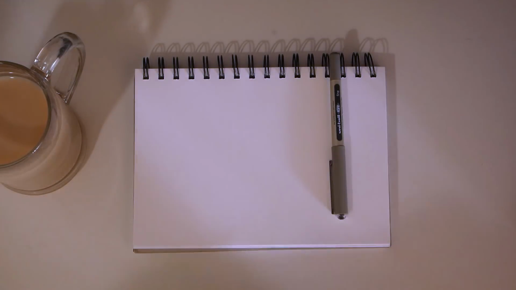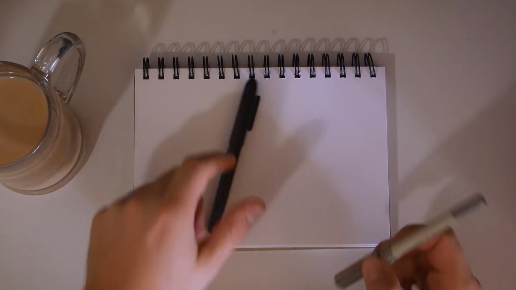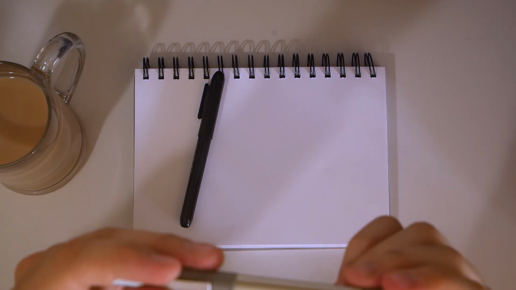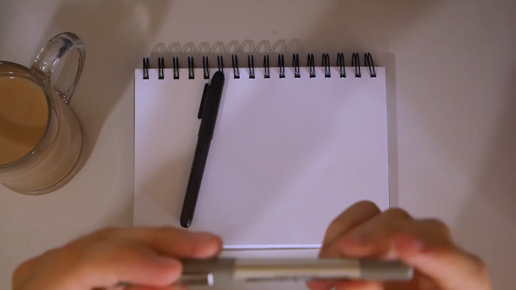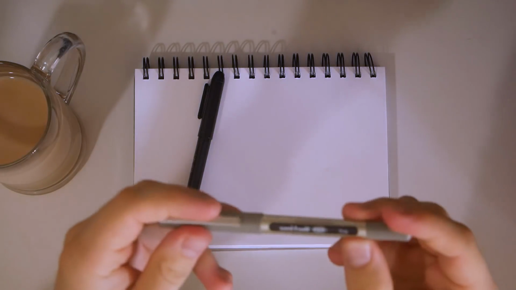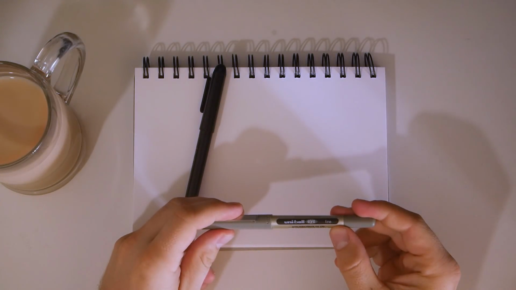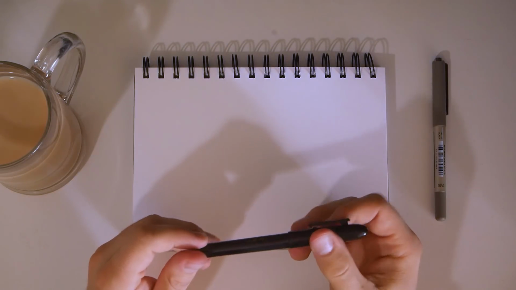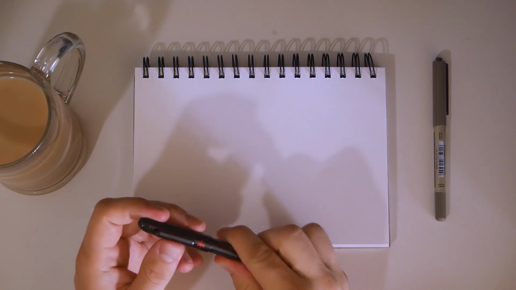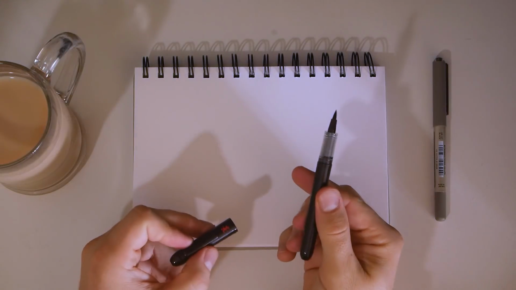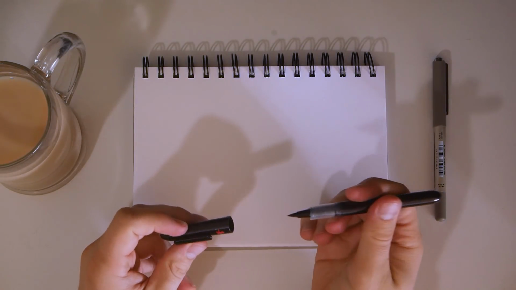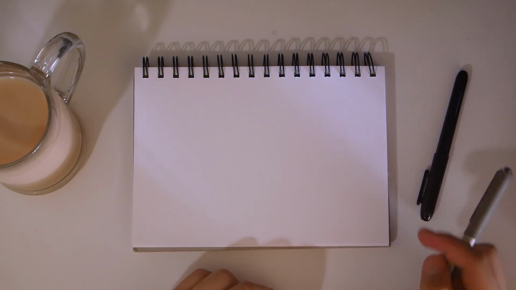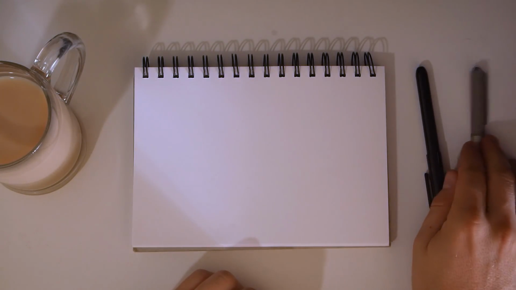Let me get my other pen. Okay, so what we're working with today, we have a Mitsubishi Uniball fine line. Maybe you can see it there. And I have, this is written in Japanese, I have a brush pen, and I'm going to use that for thick lines, this for thin lines, and see what looks good.